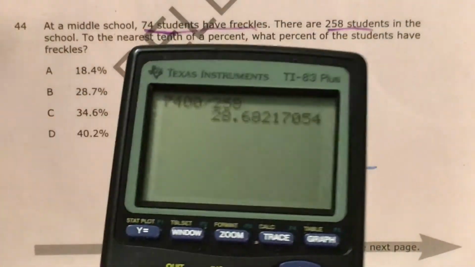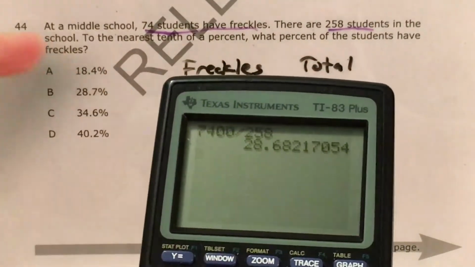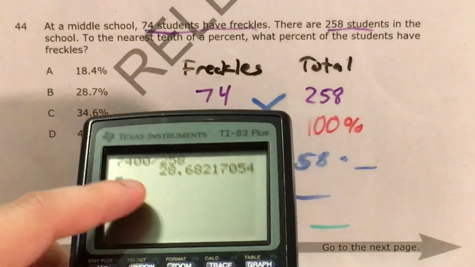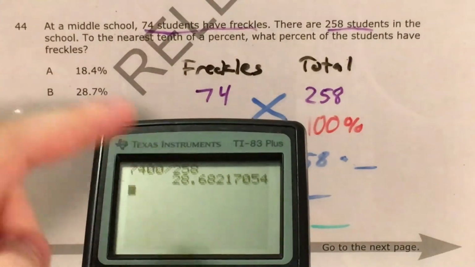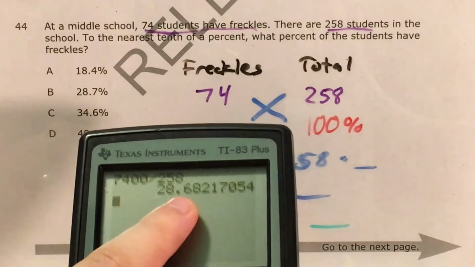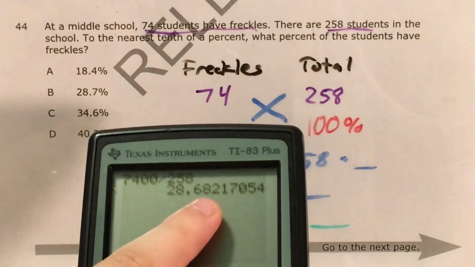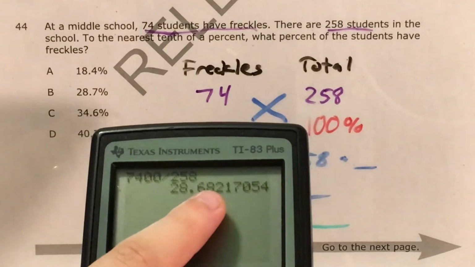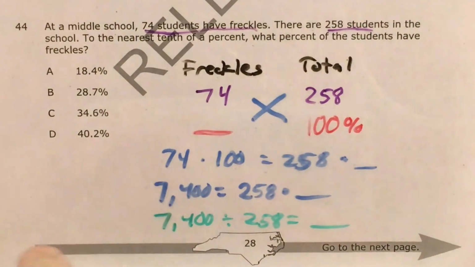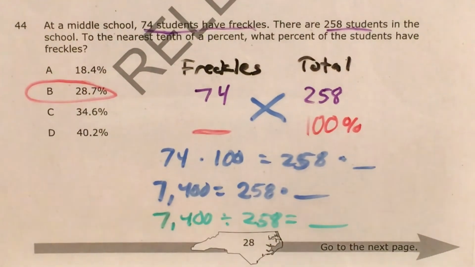Okay, let's see what that's closest to. 18.4? No. 28.7? That's pretty close. 34.6? No. 40.2? No. My best answer is going to be 28.7%. Because if I'm looking at my tenths place, and I wanted to round that up or down, I would look over at my hundredths place to see if that's going to climb up to 7/10 or stay at 6/10. If I see an 8, that tells me it climbs up to 7/10. So I know beyond a doubt that choice B, 28.7%, is my answer.